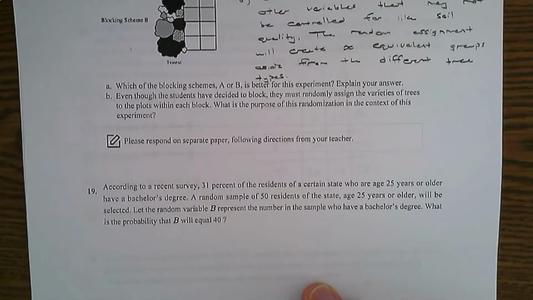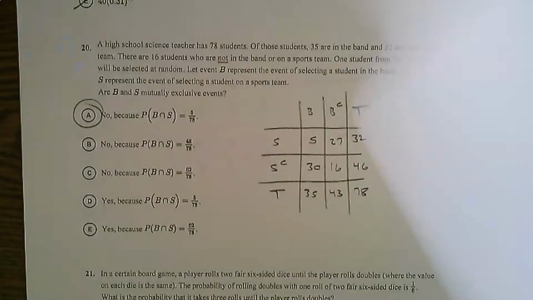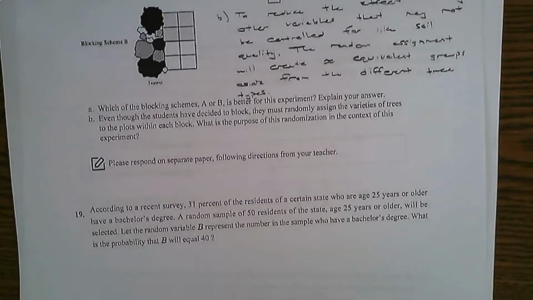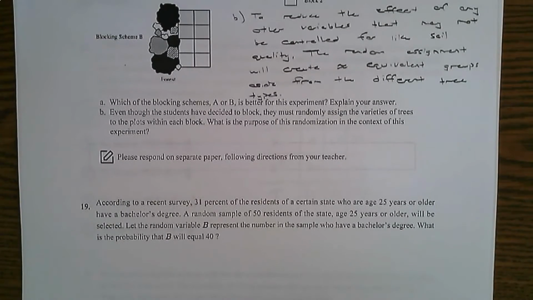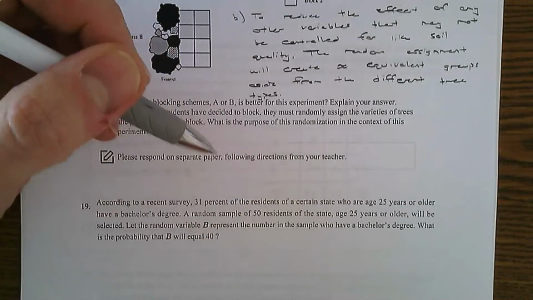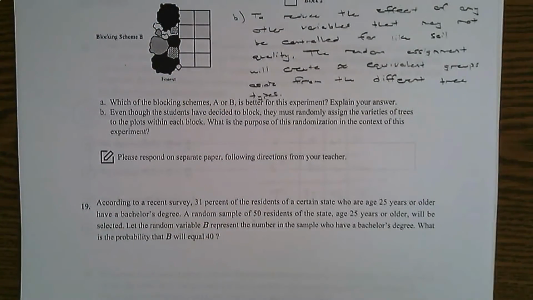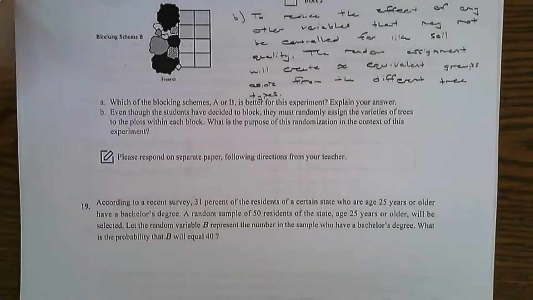Okay, question 19. This is now moving into chapter 5, probability. What's the probability it will be greater than 40? So this is a binomial situation because I have a fixed number of trials. They're either having their bachelor's degree or they don't. Each person having a bachelor's degree is independent of the next. I already went over the fixed number of 50. Probability somebody has a bachelor's degree is 31%.